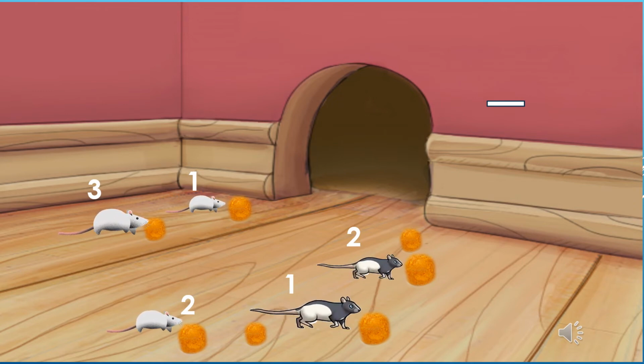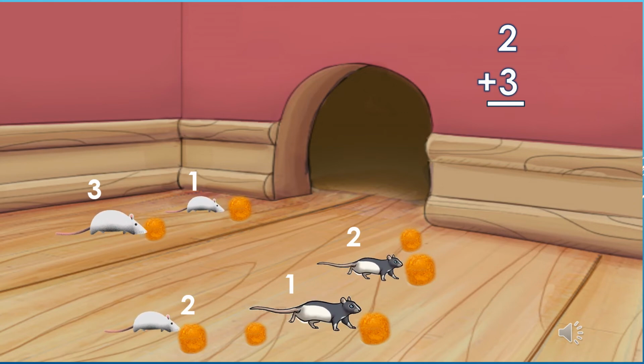Let's see how many black and white. Yes, there are 2 black and white rats. And how many white rats are there? There are 3 rats. And let's see how many rats are there altogether. 2 plus 3. Yes, 5. There are altogether 5 rats.